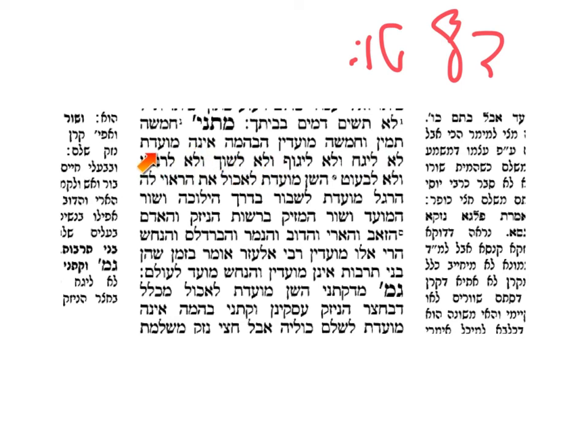So an animal, a domesticated animal, is not expected to damage. Lo lishoch, not to bite. Velo ligof, not to gore. Velo ligach, not to push with the body. Velo lerbos, not to trample. Velo levo, not to kick. None of those things are expected. And if your cow does one of those things, you only pay half.